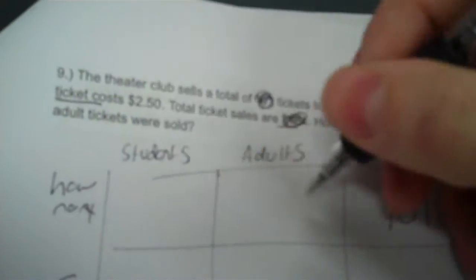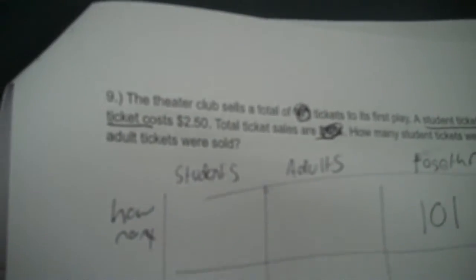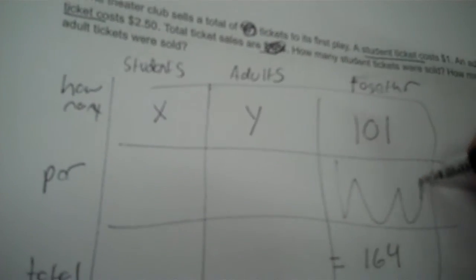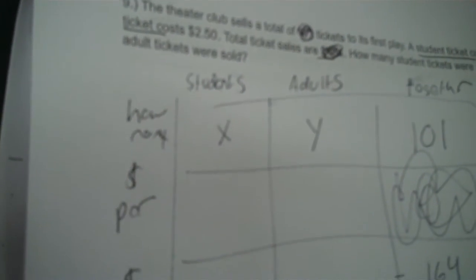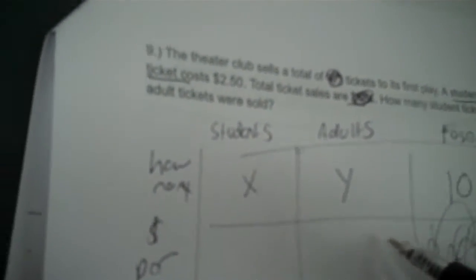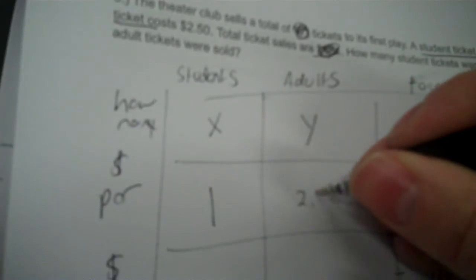But I still have to put something for these. I don't have any other numbers I can put there, so it's going to be X and Y. Now we're looking for dollar amounts. So I got $1 for the students and $2.50 for the adults.